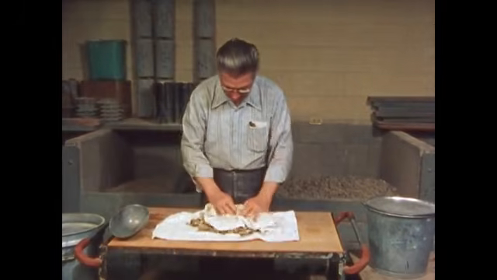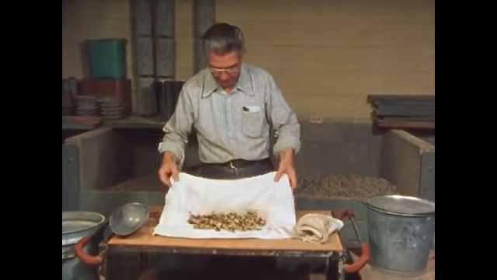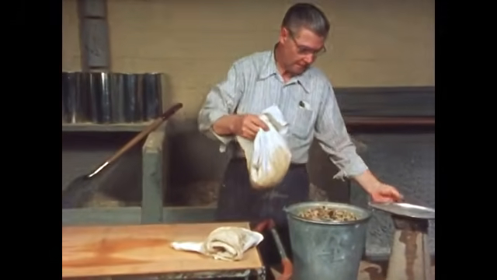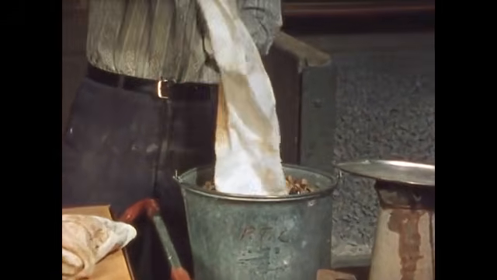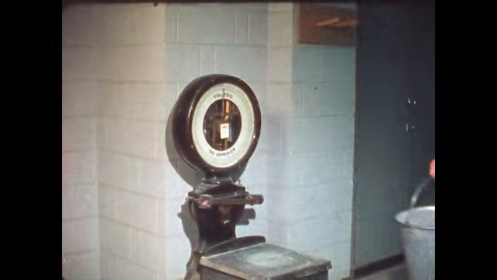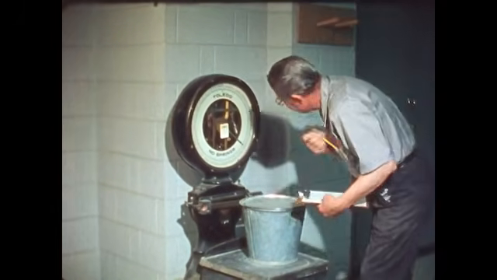For laboratory conditions, the coarse aggregate is saturated, then surface dried so as not to absorb any of the mixing water. Both fine and coarse aggregate are then carefully weighed in separate containers.